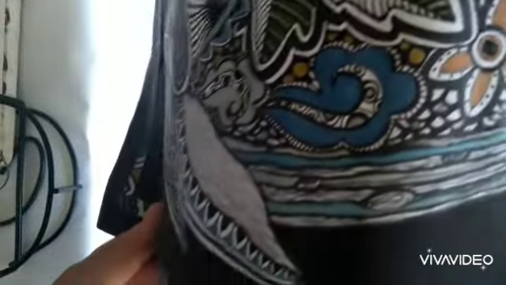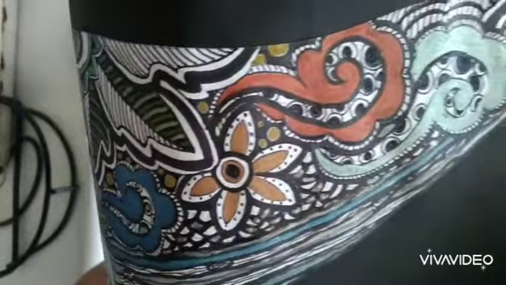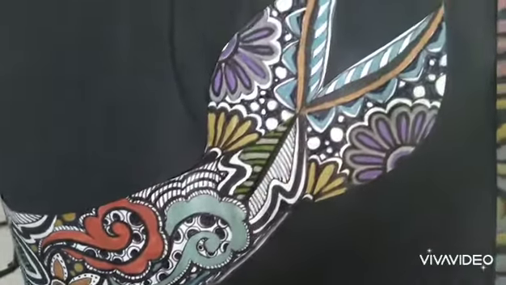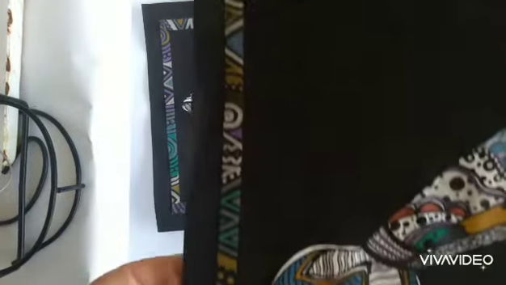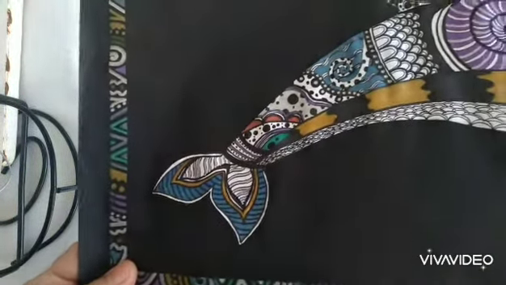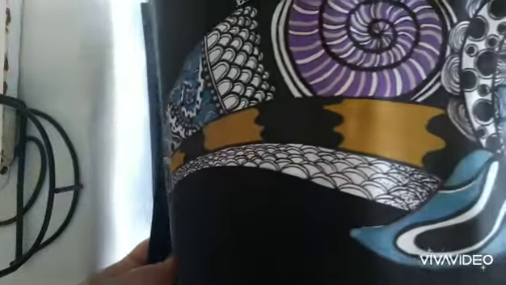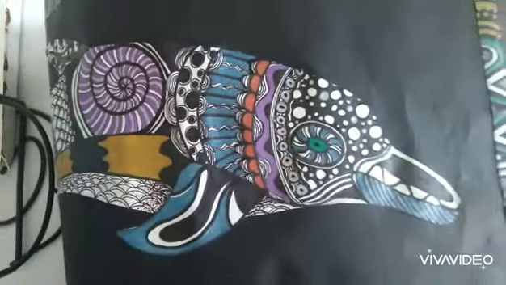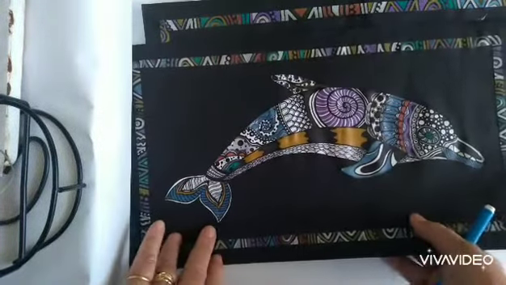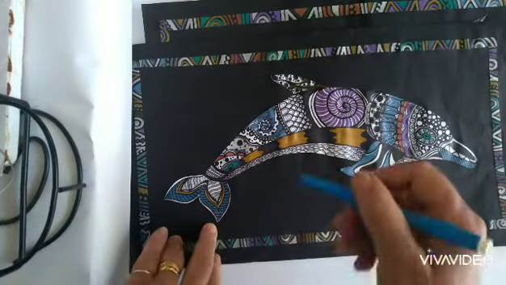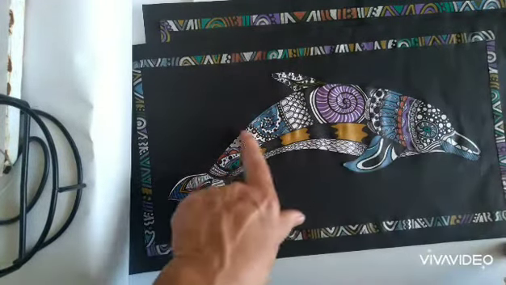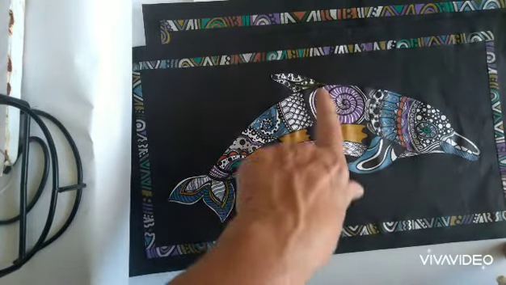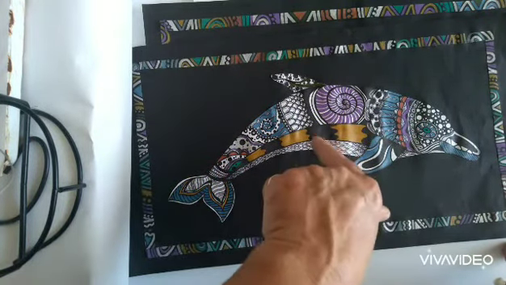So I did one for each class, all the different patterns. There we go. And then your dolphin. There, that's the tail end. There we go. There's your dolphin. Right. Then, now the koki I used for the frame, but don't worry about that.